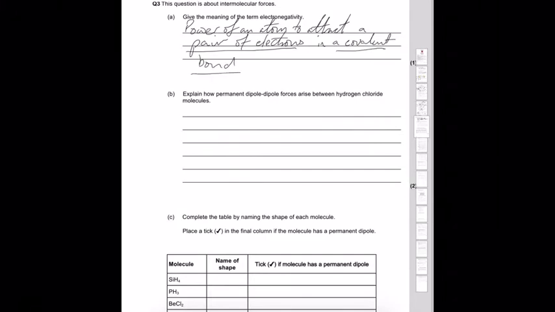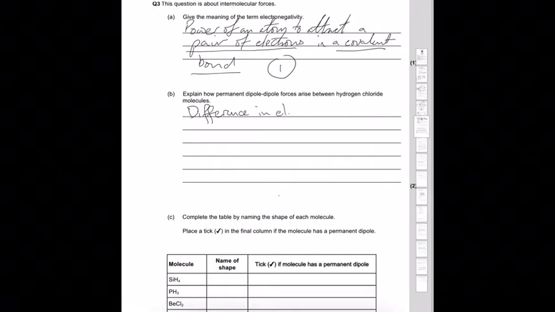Okay, because the difference in electronegativity causes the dipole, you've got to have that concept of an atom attracting a pair of electrons in a covalent bond. So how does a permanent dipole force arise between hydrogen chloride, where you've got a difference in electronegativities?